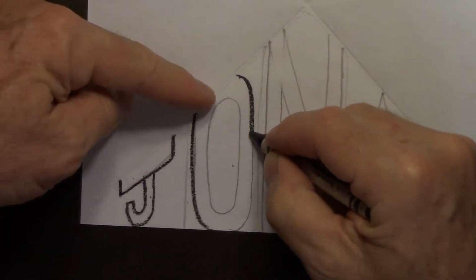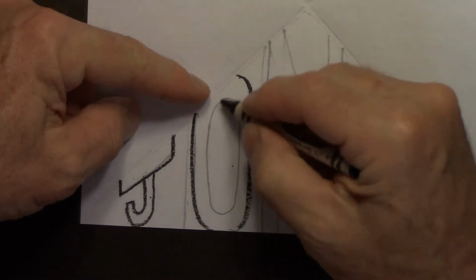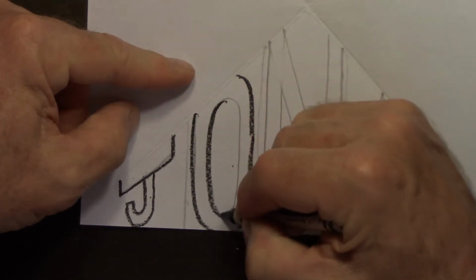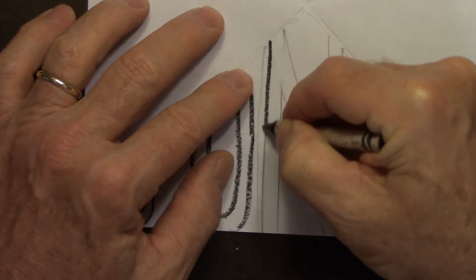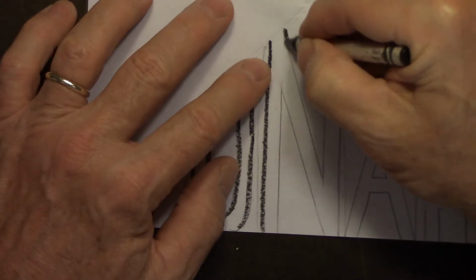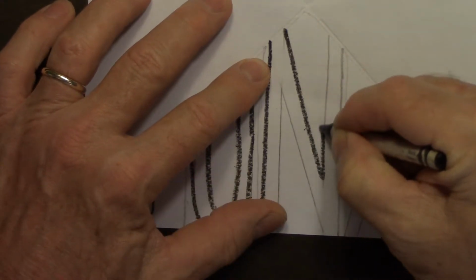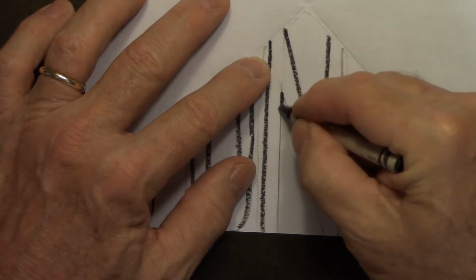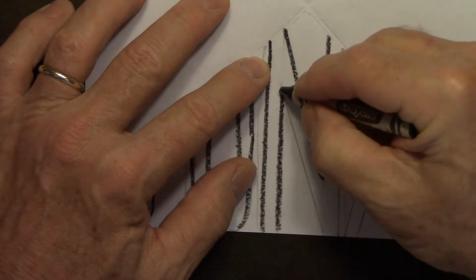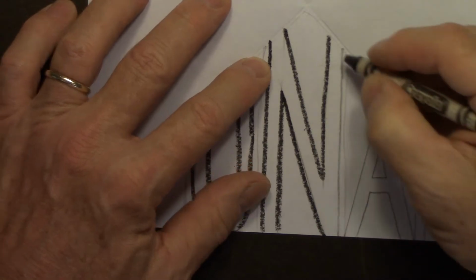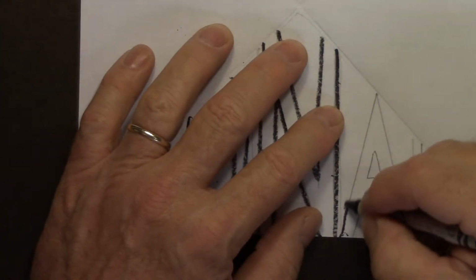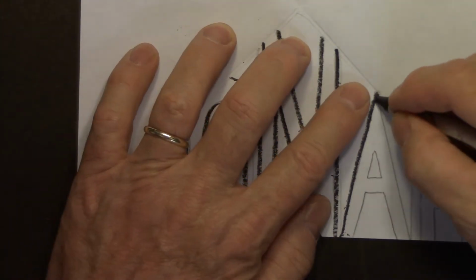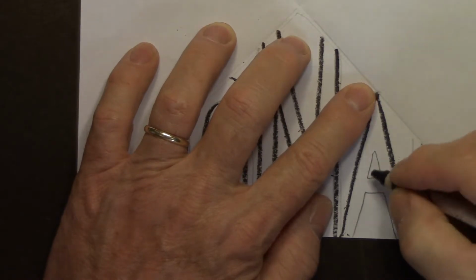And you'll notice I'm leaving this blank. There's a reason for that. Okay, and this one here, doing the N. Black crayons are really, really good. I love black crayons. I use them for so many things. There we go. J-O-N, now for the A. Some of you have even done something like this before.